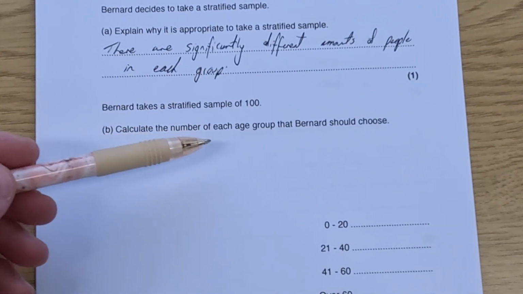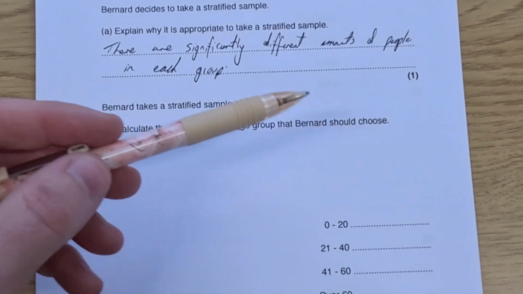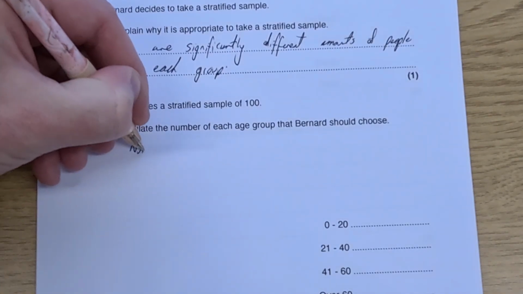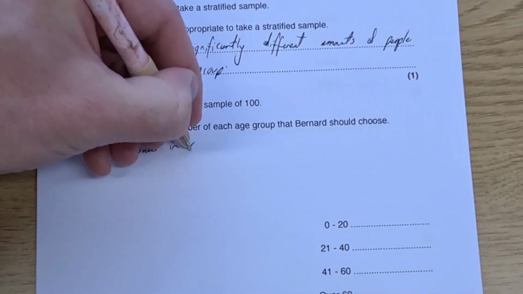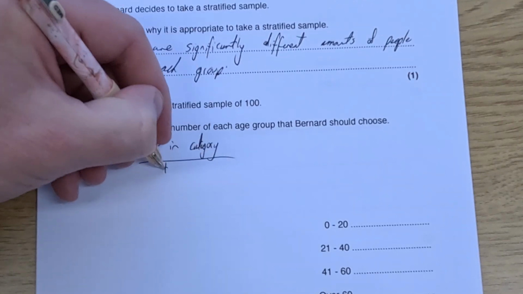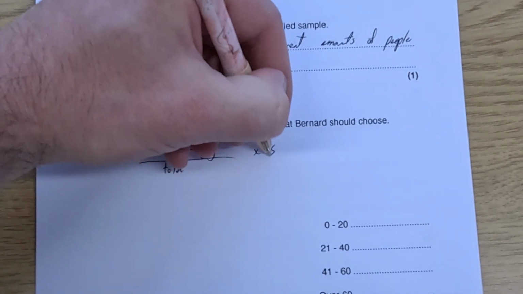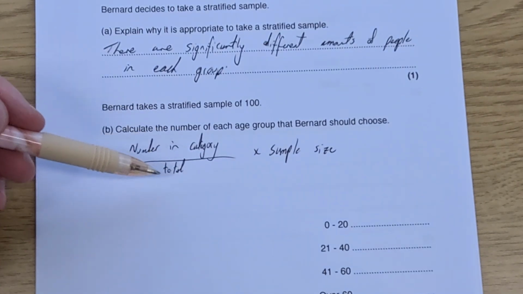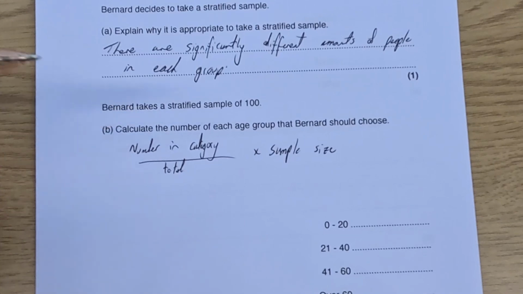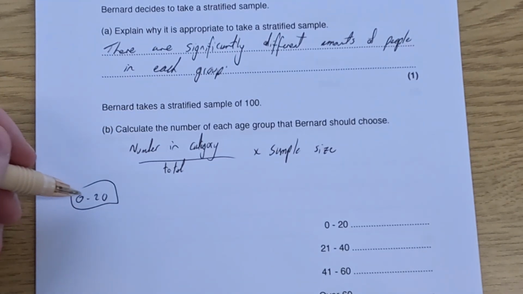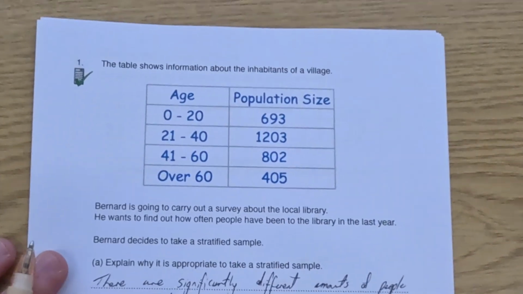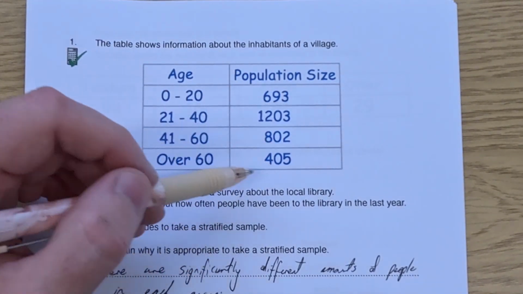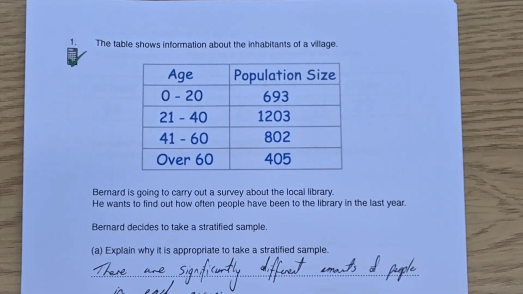We've been asked to calculate the number of people in each age group that Bernard should choose. Okay, so remember, to do a stratified sample, we use the formula: number in category over total, times sample size. In other words, writing down the fraction of the total number of people in each of the categories and then times that by the sample size. So if we start off with the 0 to 20 age bracket, if we go back up, there's 693 of those. So that's going to be the number in the category. And let's find the total. So let's add together the frequencies.